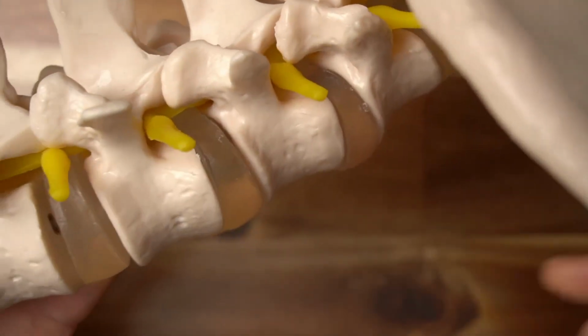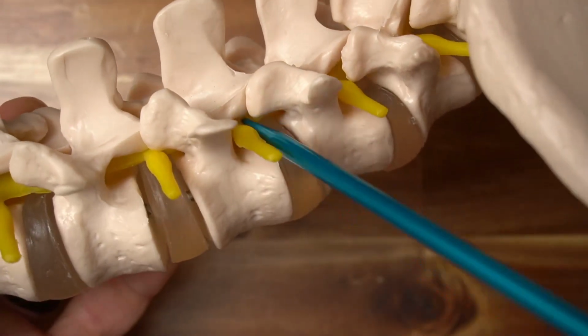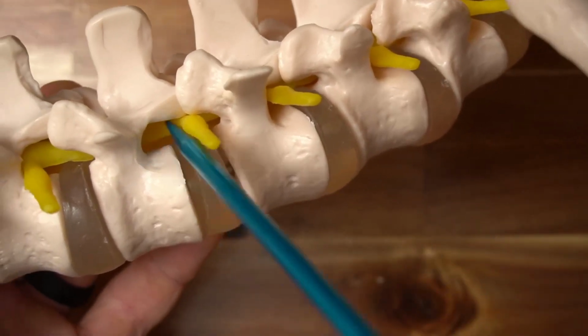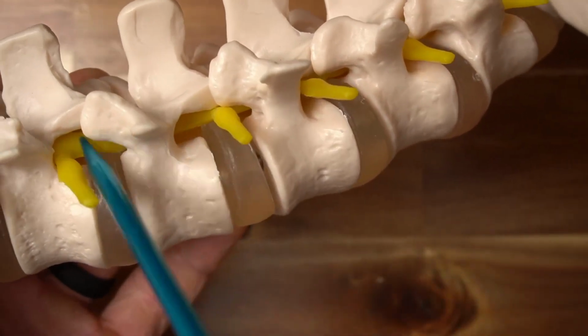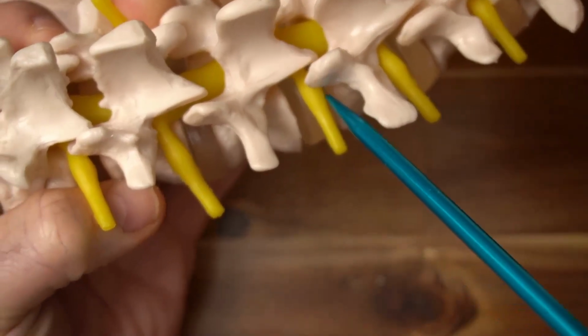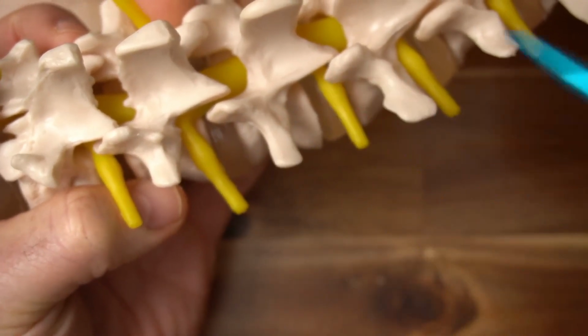And you can see inside the spinal canal all of the axons travelling down through that spinal canal. And there's a nerve root that exits between every pair of adjacent vertebrae.